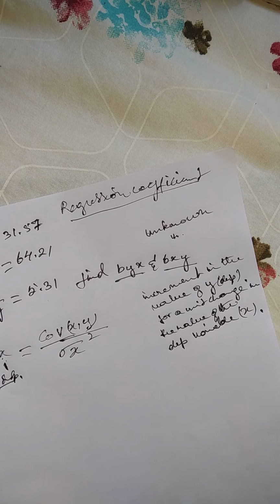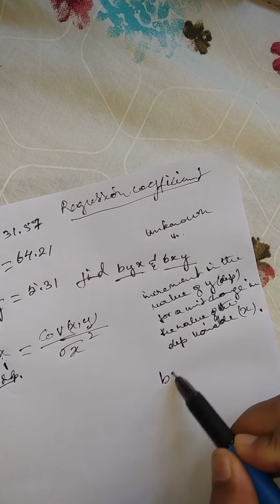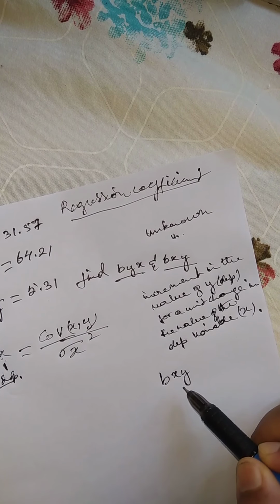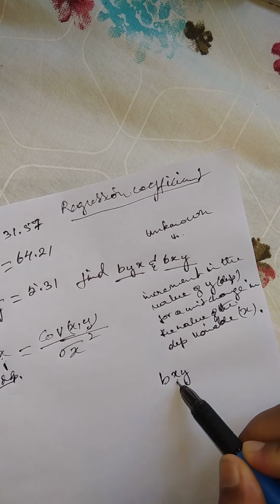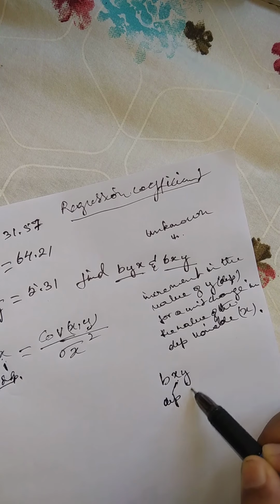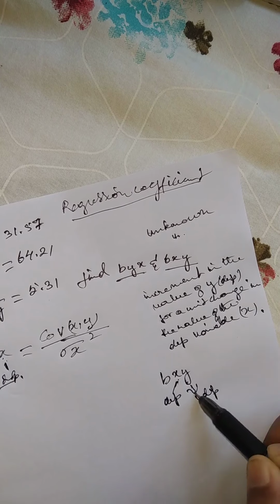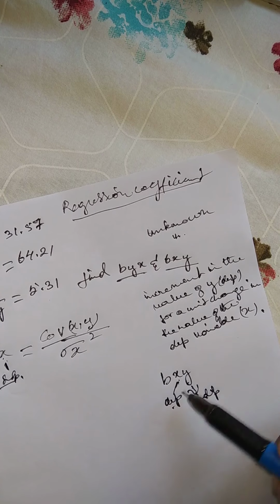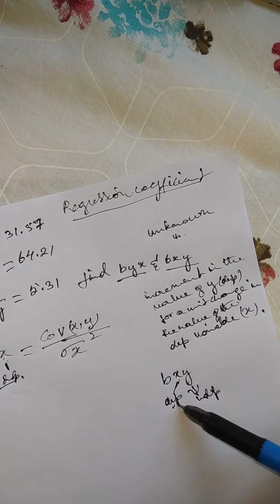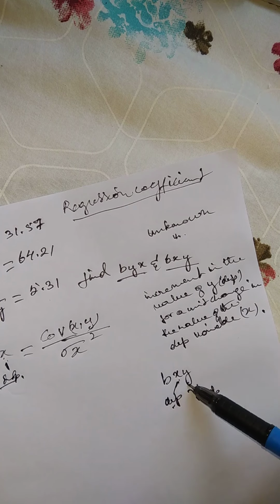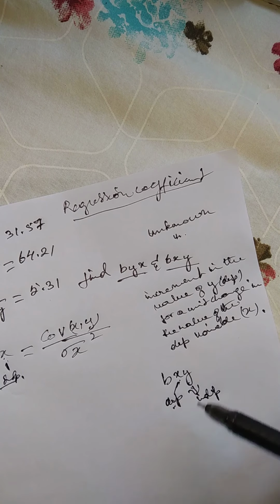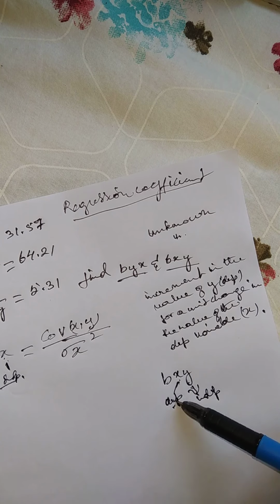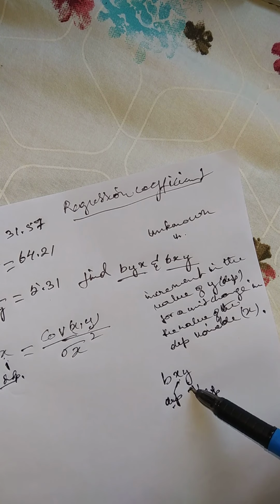Got it? And if it is bxy, that means regression coefficient of x on y. So here x is dependent and y is independent. Got it? That means the increment in the value of x with respect to the value of y, or it represents the change in the value of x with respect to y.